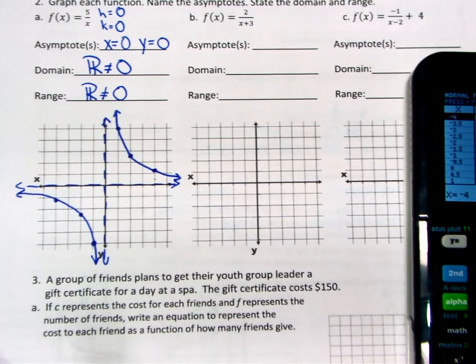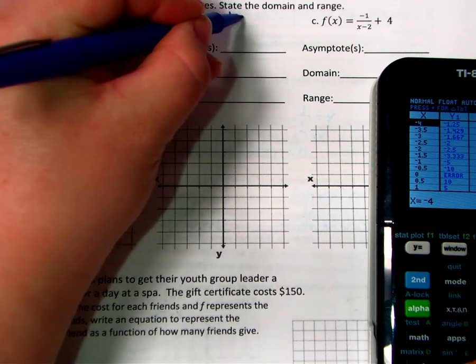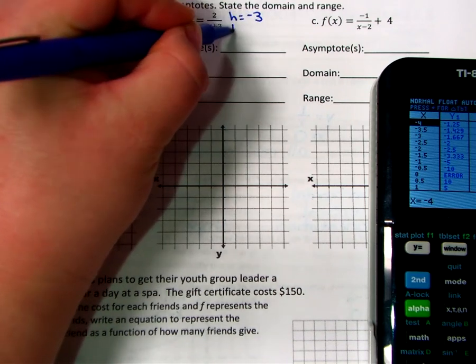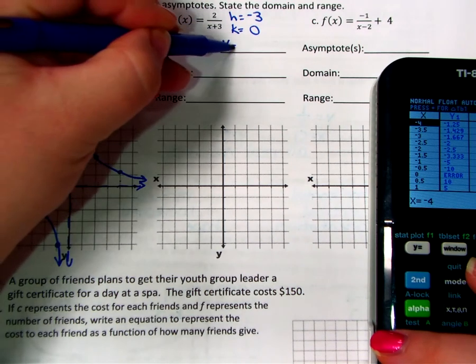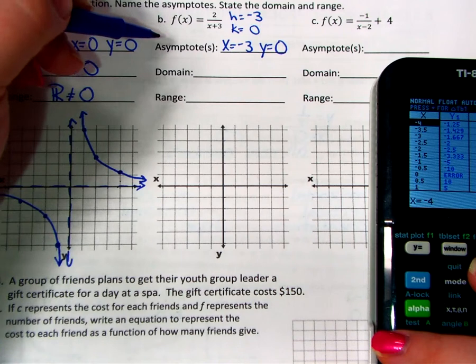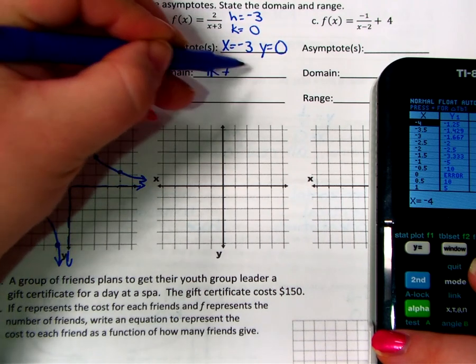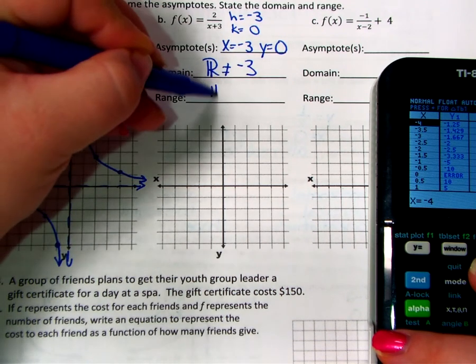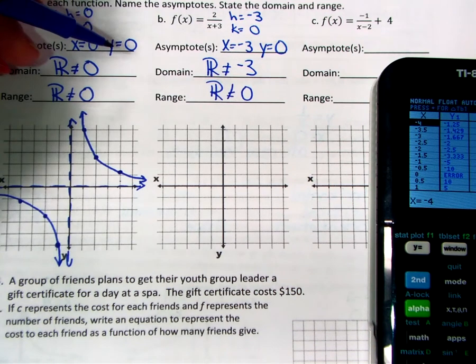Let's take a look at the next one. First, identify H and K. H is -3. K is 0. So that makes our asymptotes happen at x equals -3 and y equals 0. Our domain becomes all real numbers except -3 and all real numbers except 0, respectively.